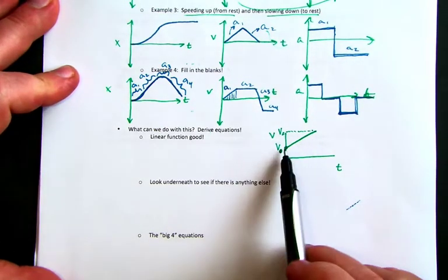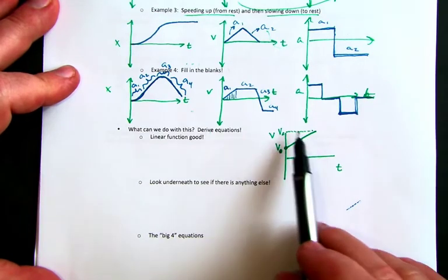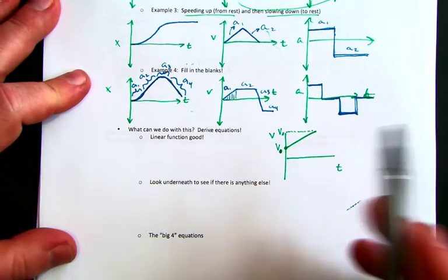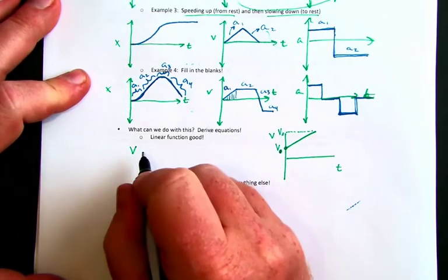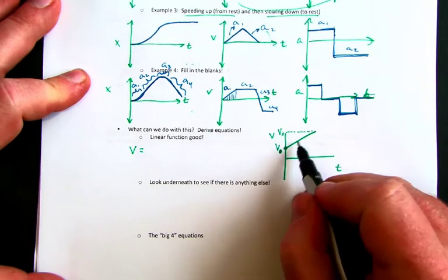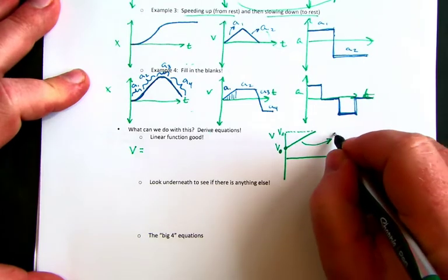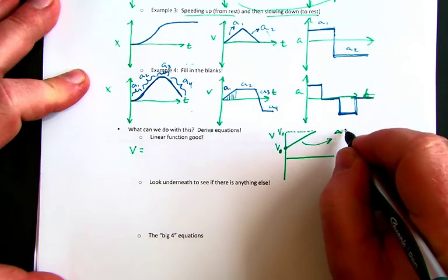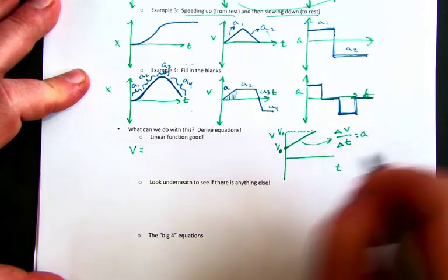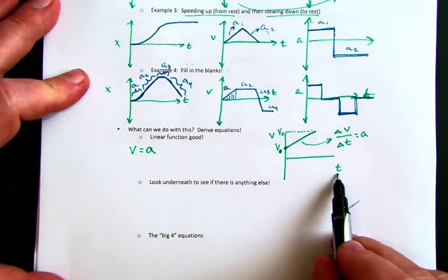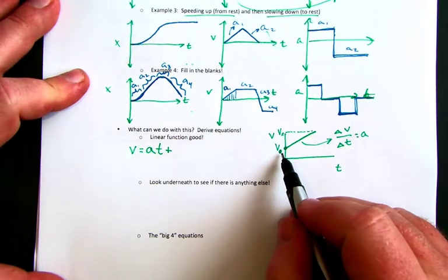Well, the question is, what can I do with this? Well, it's a linear equation, so right off the bat, we know that we can write an equation to describe this situation, the relationship between these variables. So on the y-axis, we have velocity. So velocity equals the slope of this line, which in this case is the slope of a velocity versus time graph. Remember that slope is going to be delta what's on the y-axis over delta what's on the x-axis, which is delta v over delta t, which is our acceleration. So our slope is a, and then the x-axis is t, plus your y-intercept, which is normally b, but in this case it's your initial velocity.